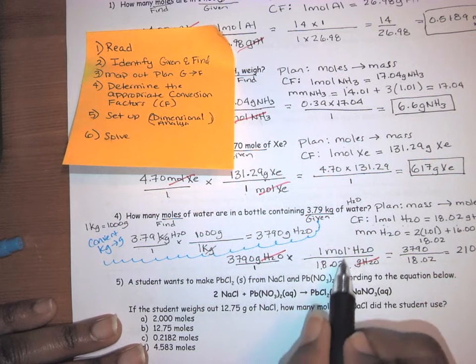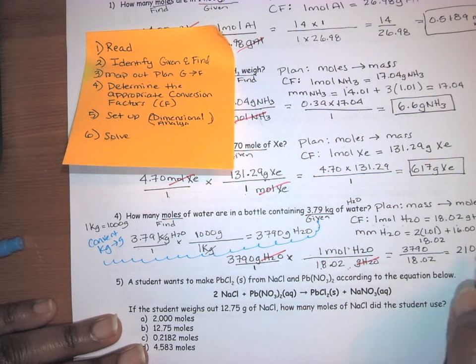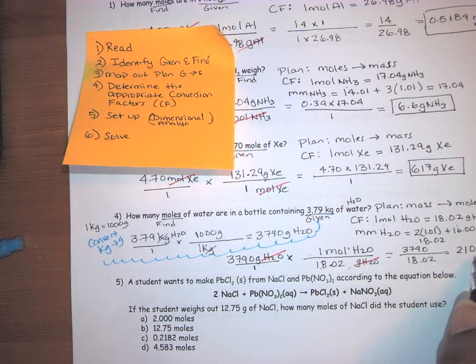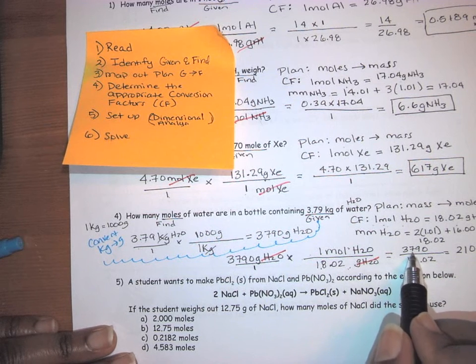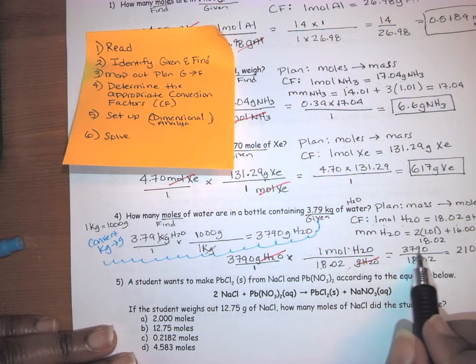And what's the unit that I have left? Moles of H2O. So that tells me the moles that I want to have here. And I put the decimal at the end there so that I have the right number of sig figs, since I need to have 3 significant figures based on this number.